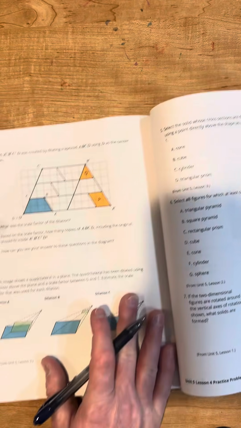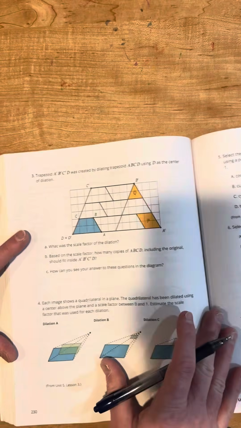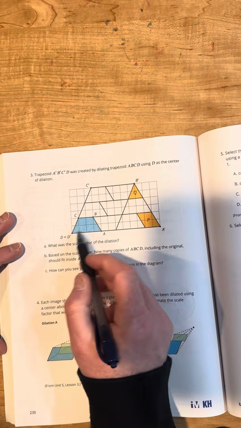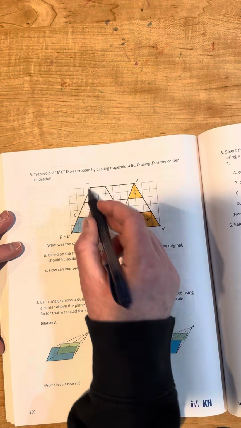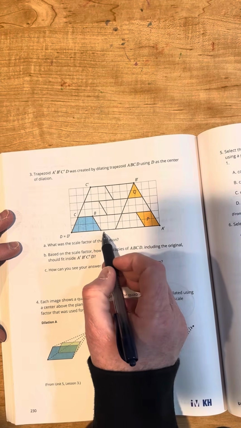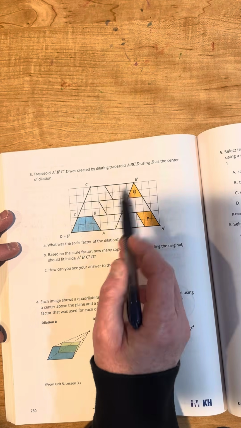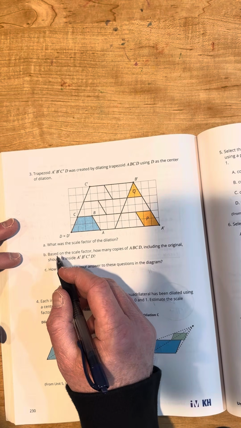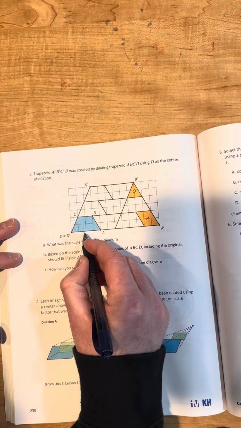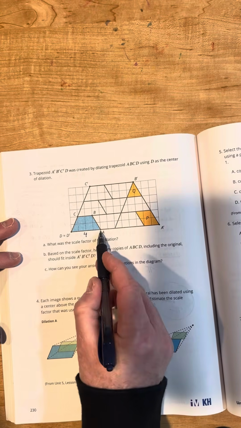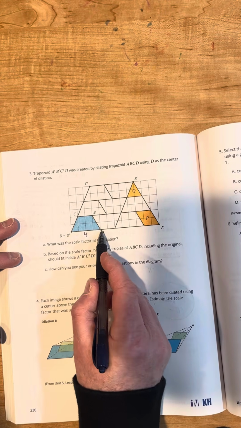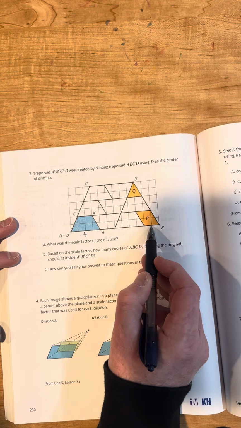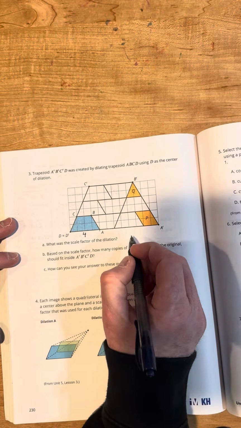Okay, trapezoid A prime, B prime, C prime, D prime was created by dilating trapezoid ABCD. So this big one was created by dilating ABCD in blue, using D as the center of dilation. What was the scale factor of dilation? Okay, so this one is 4, right? AD, 4 units, 1, 2, 3, 4. And then we've got 5, 6, 7, 8, 9, 10, 11, 12. So it's looking like the scale factor is 3.